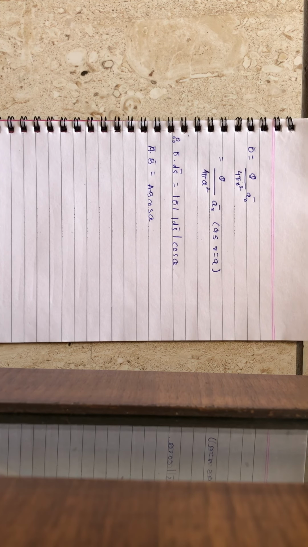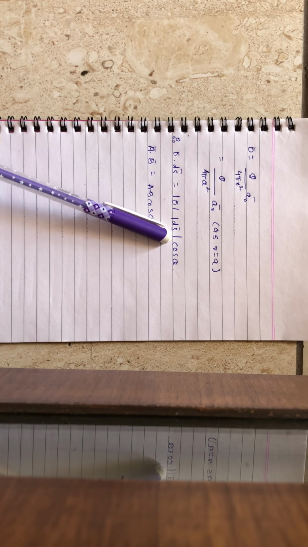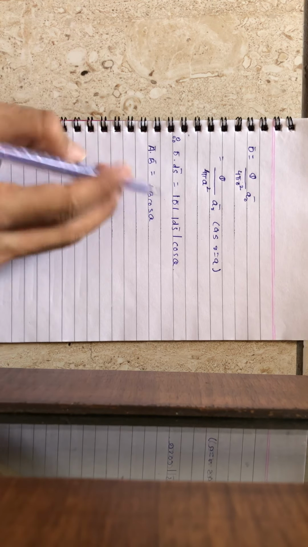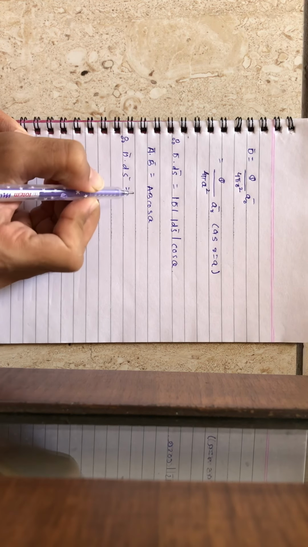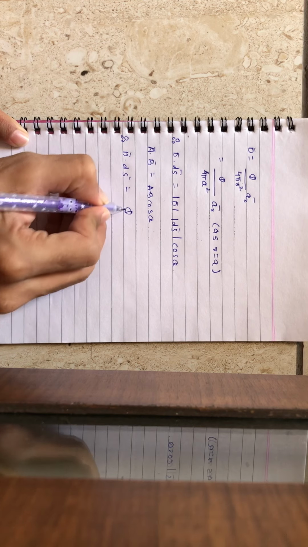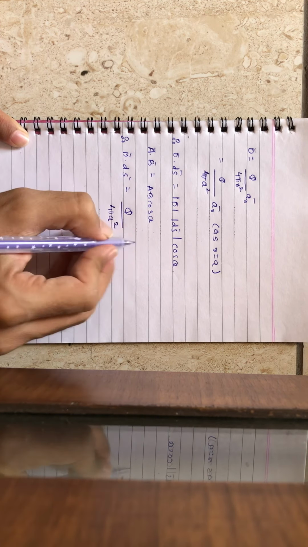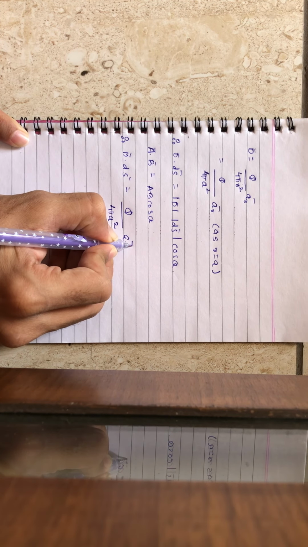mod of D bar, mod of dS bar, cos theta. Now you have the value of D bar and the value of dS bar. So put those values in this equation. Therefore, D bar dot dS bar is equal to Q over 4 pi a squared a_r bar dot a_r bar.